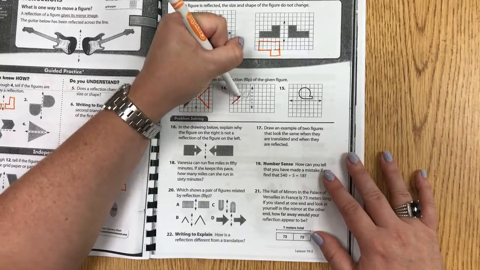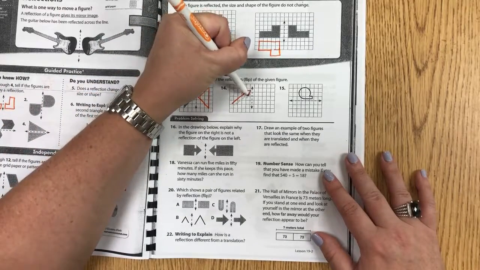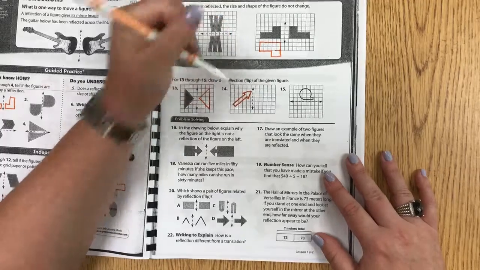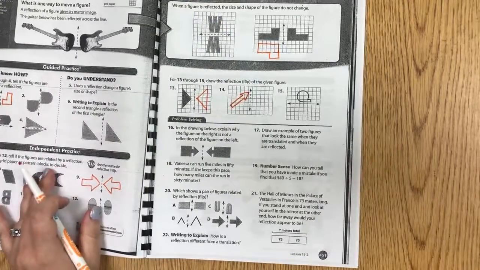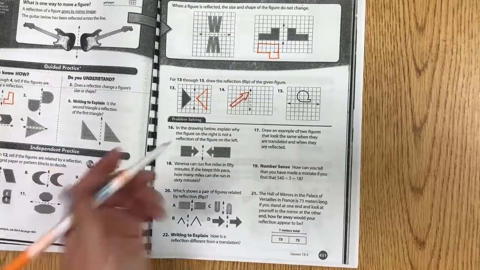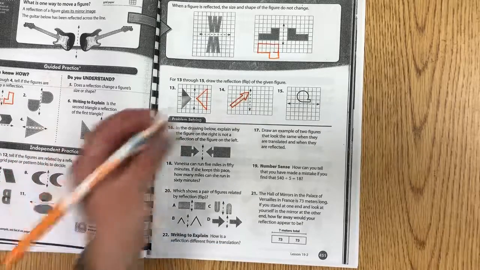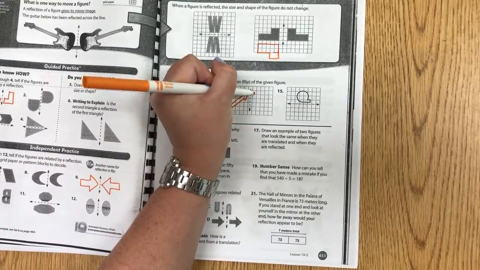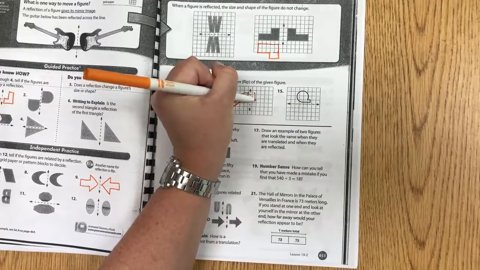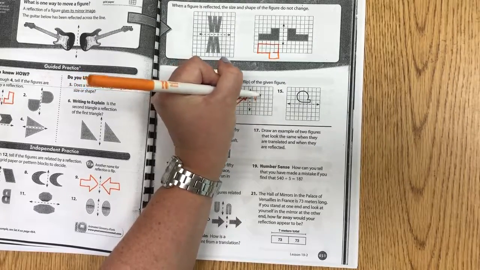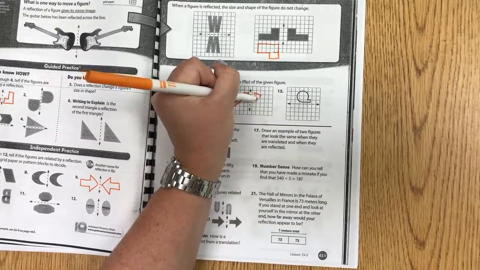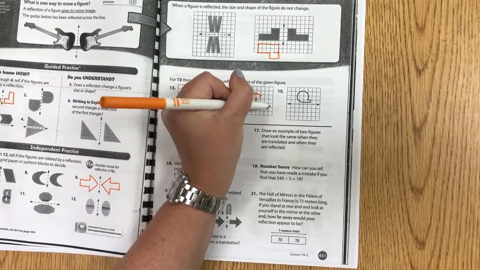Now, this one is a little bit trickier because I can't really line anything up. So I'm going to do the very best I can. My point starts here, okay? There's another point right about there. So I'm going to kind of try my best. And then that last point's like right around there.